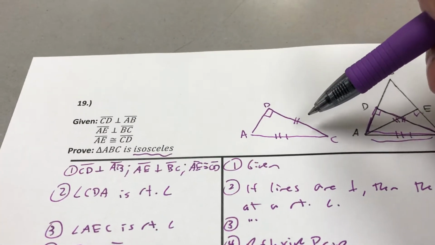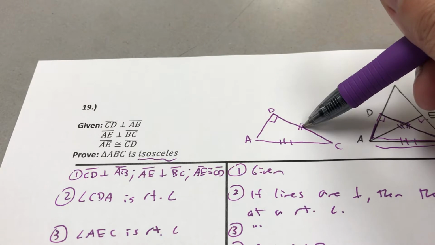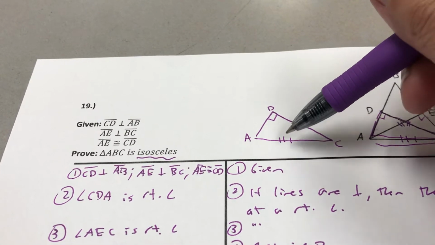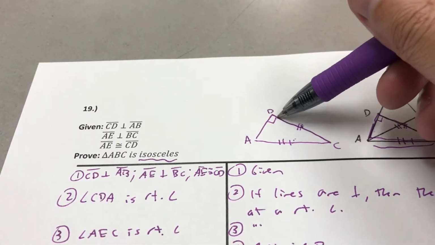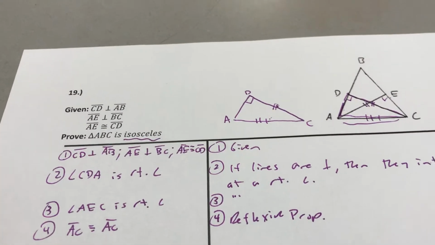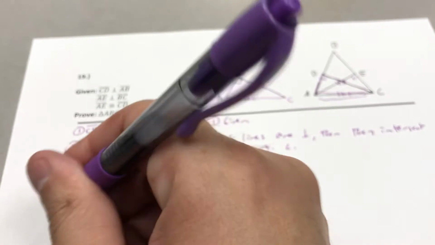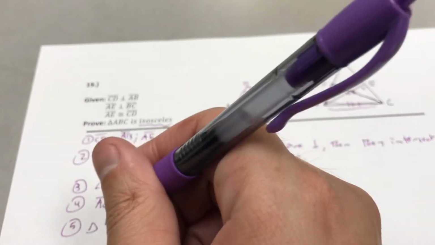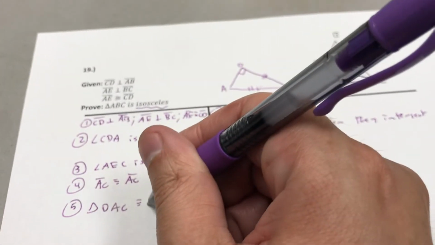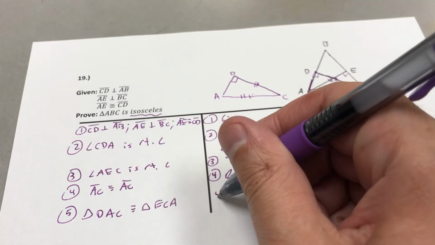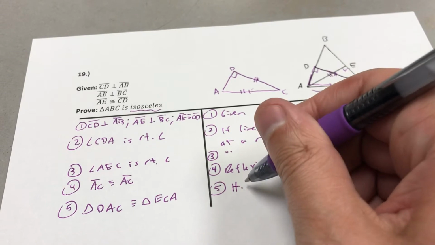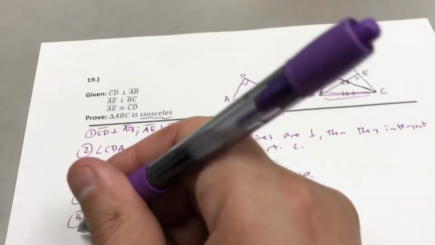However, we have hypotenuses congruent for the two triangles. Sorry, the hypotenuse is congruent. We have legs congruent. And of course, they're right triangles, so we have right angles. So this is actually hypotenuse leg right angle congruence. So I'm going to say that triangle DAC is congruent to triangle ECA by the hypotenuse leg right angle rule.